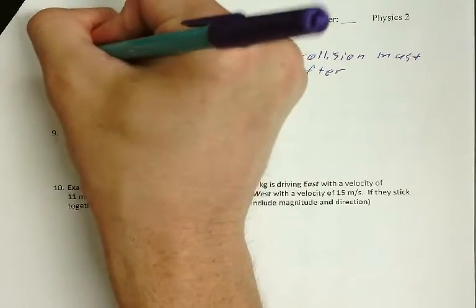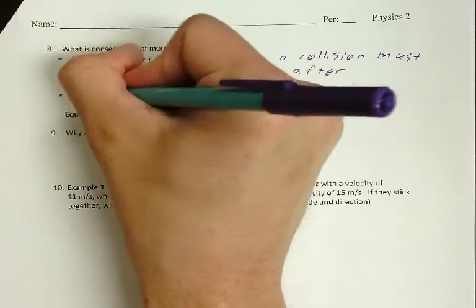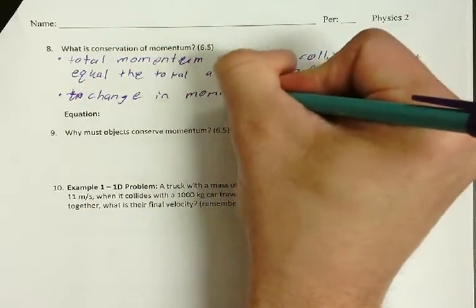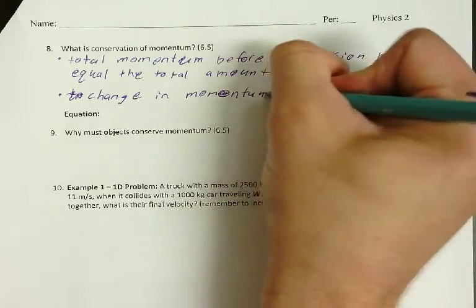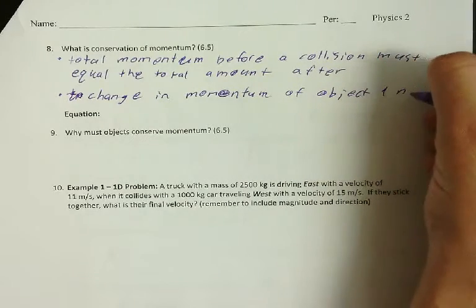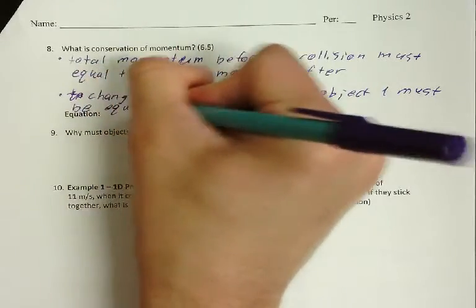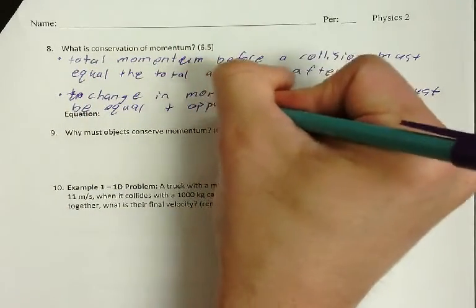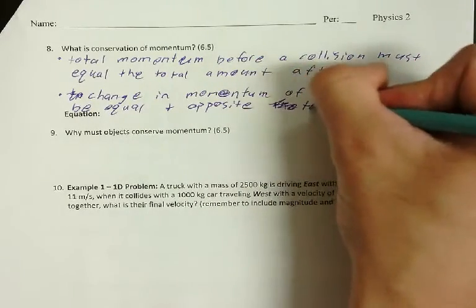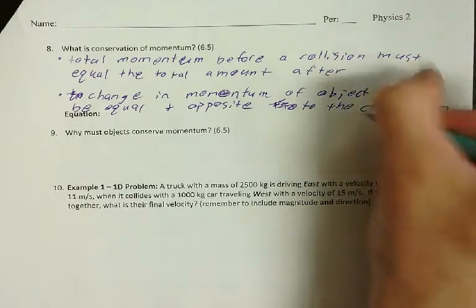But there's another way to think of it too, and that's that the change in momentum of object 1 must be equal and opposite to the change in object 2.